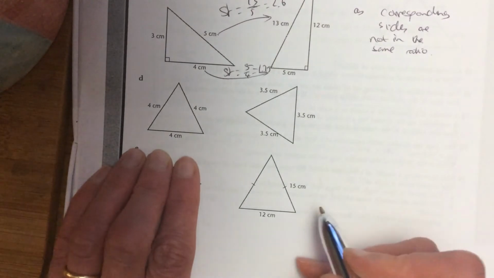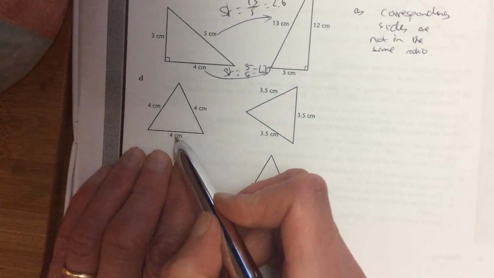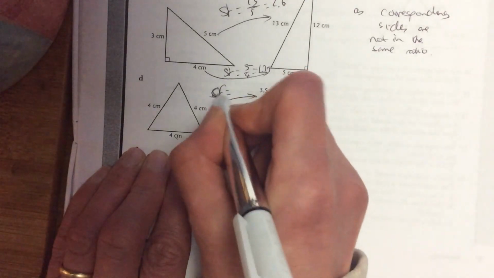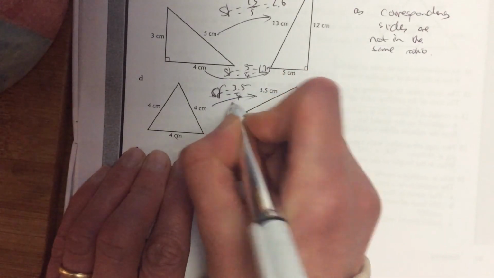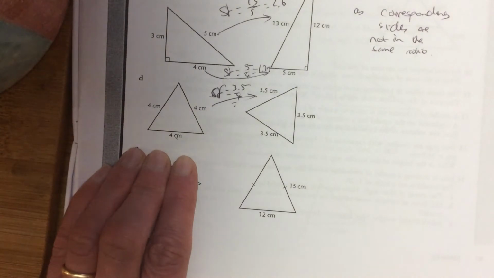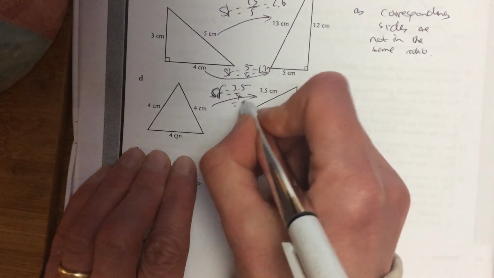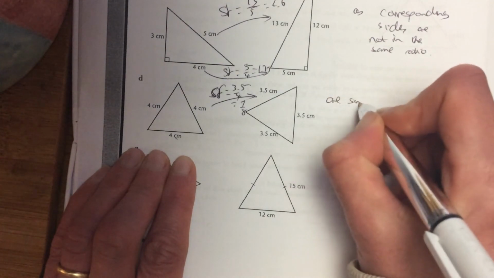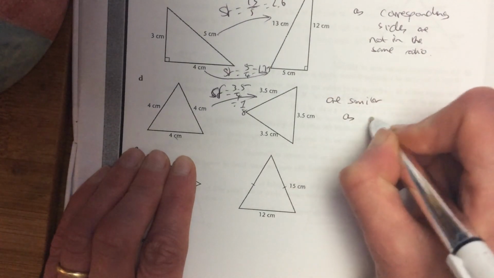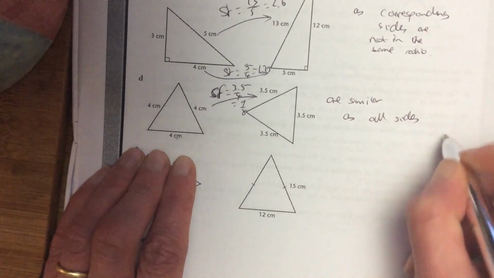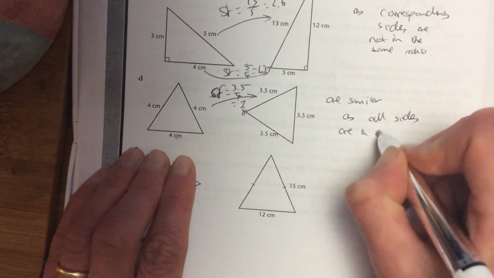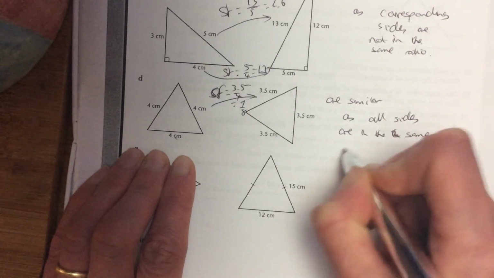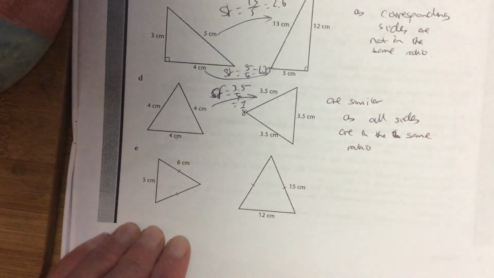Okay, so we'll do exactly the same here. All these sides are 4, that's looking good. So your scale factor, if you remember, is new over old. So 3.5 divided by 4 is 7/8. And that's going to be the same for all of them. So these are similar, as all sides are in the same ratio, or you could say have the same scale factor.